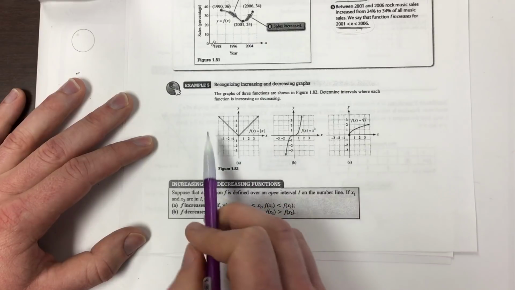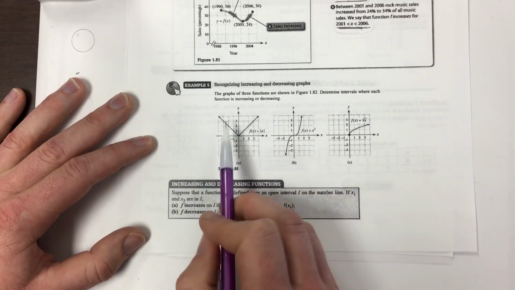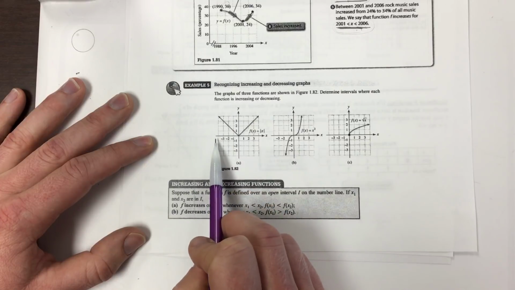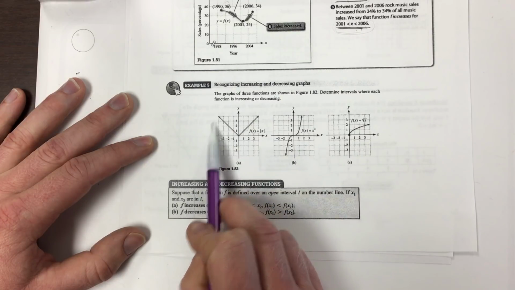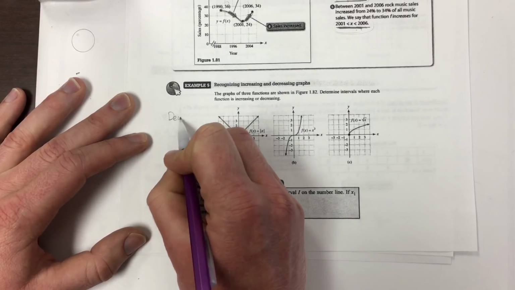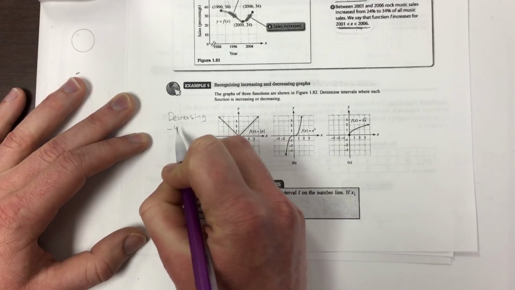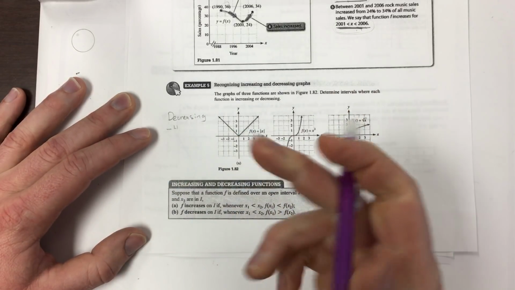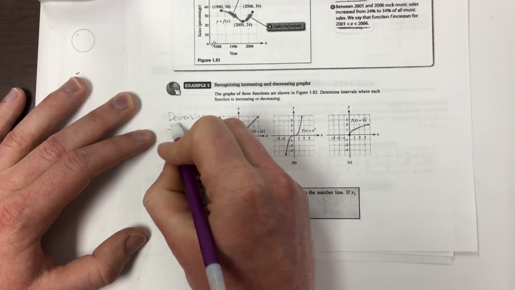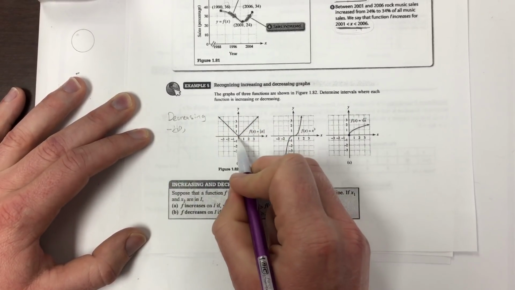So recognizing these, let's take a look at the absolute value function. The absolute value function is decreasing from -4, well, this could go on forever in this direction, so that's really negative infinity, all the way up to 0.